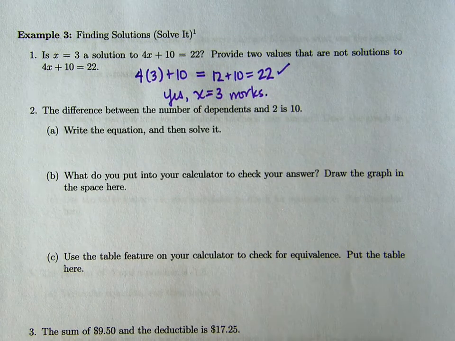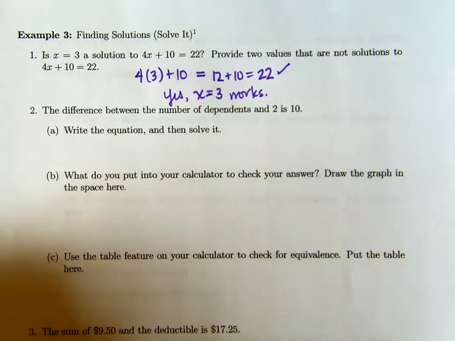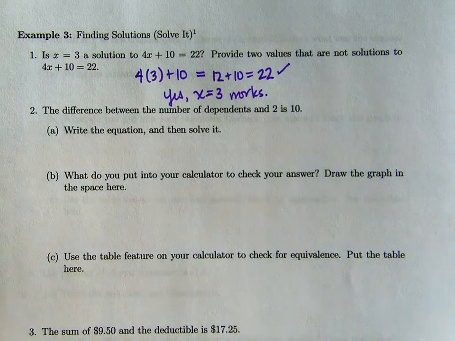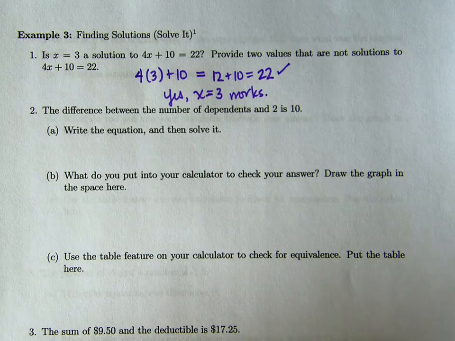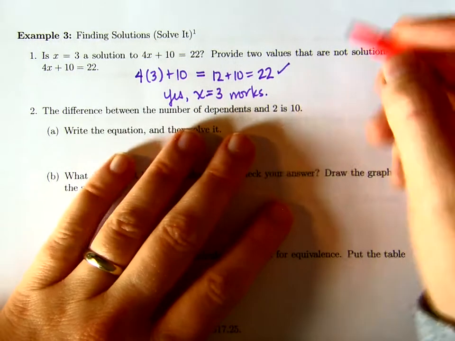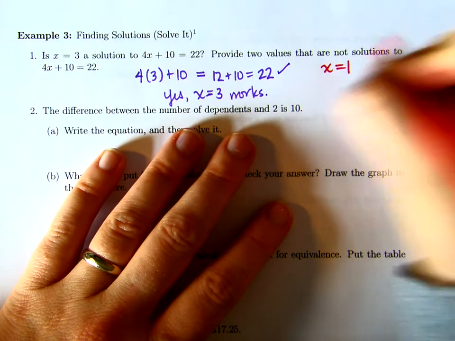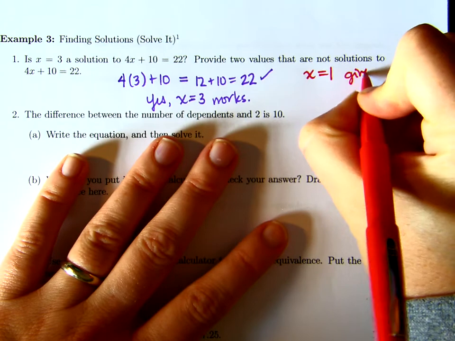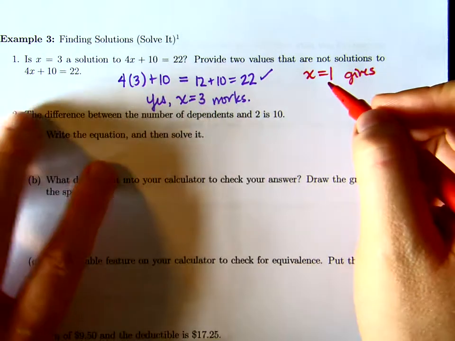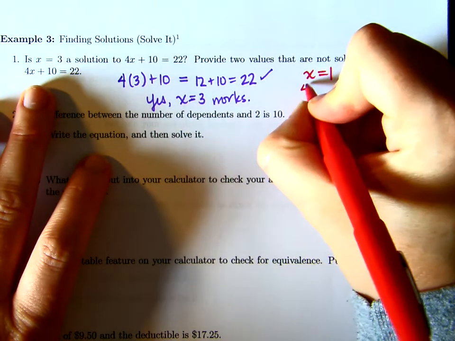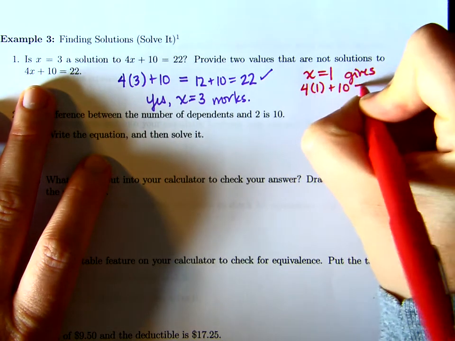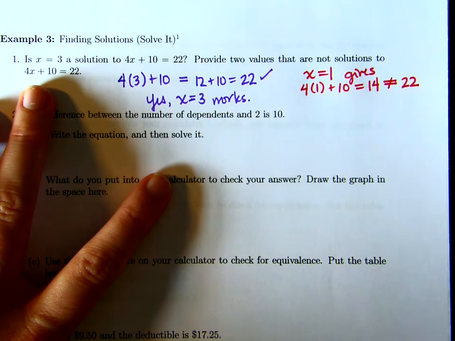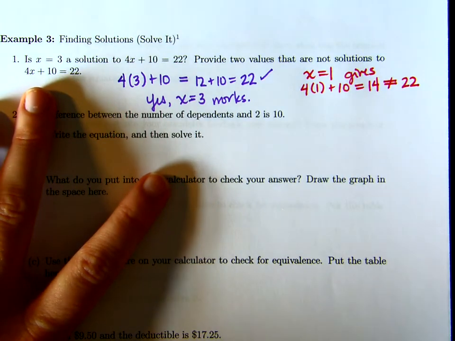Provide two values that are not solutions to the equation 4 times x plus 10 is equal to 22. Okay, just going to make one up here. Let's go 1. When x equals 1, that gives, okay, what would this be? 4 times 1 plus 10 equals 14, which is not 22.